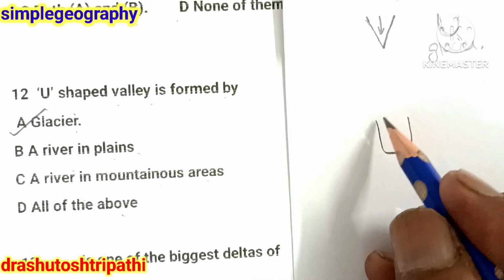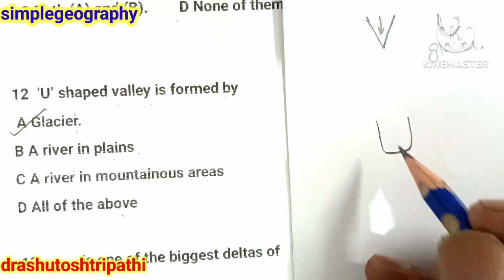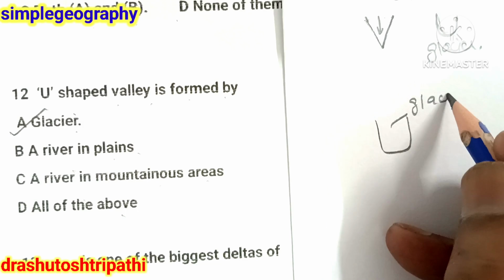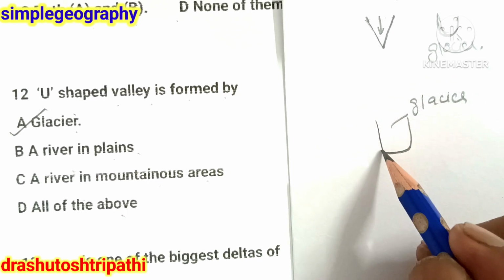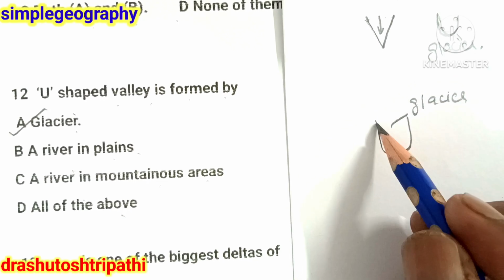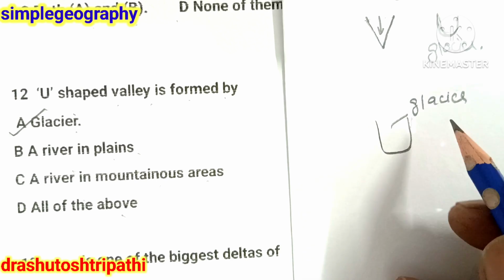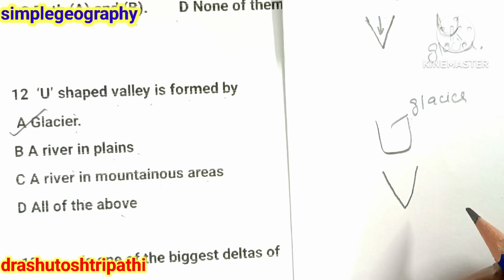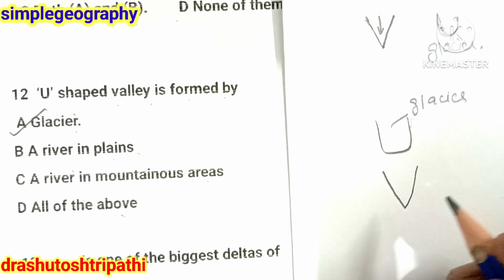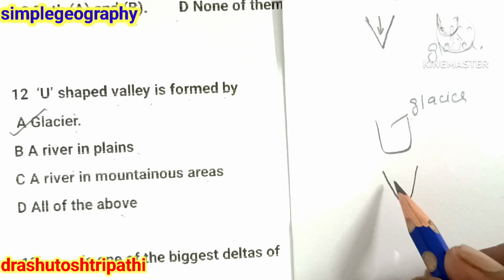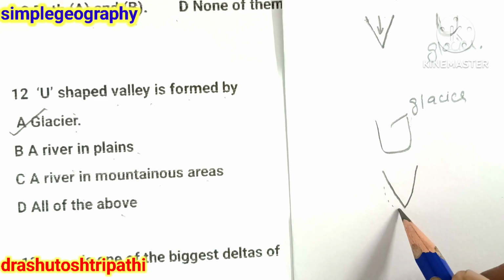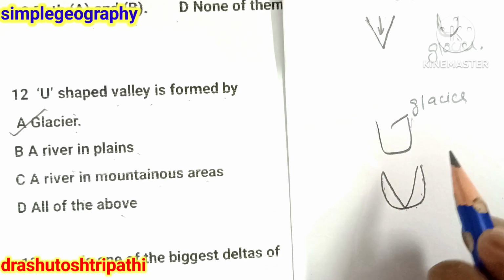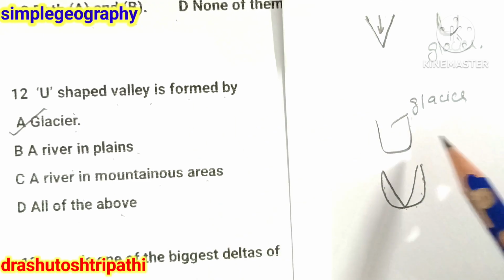There is a controversy regarding the formation of the U-shaped valley by the glacier. Why? Some geographers believe that glaciers do not have the power to make such a huge valley like the U-shaped valley. They say it is formed early by the river, that is the V-shaped valley. When the glacier or ice age comes, later on this valley is converted into the U-shaped valley. But the actual answer is that the U-shaped valley is formed by the glacier.